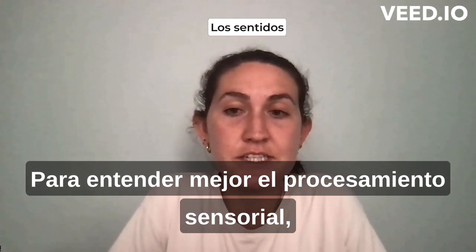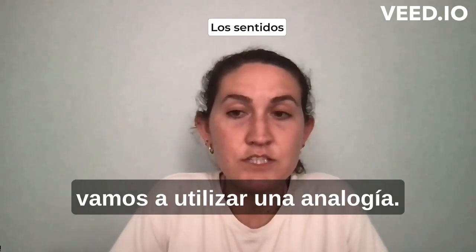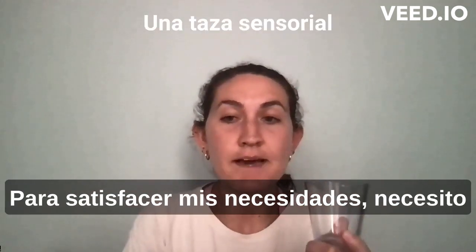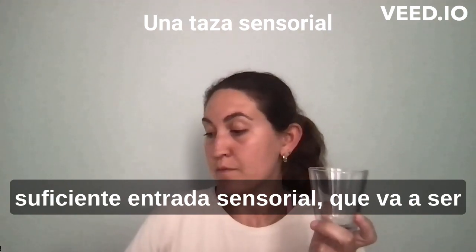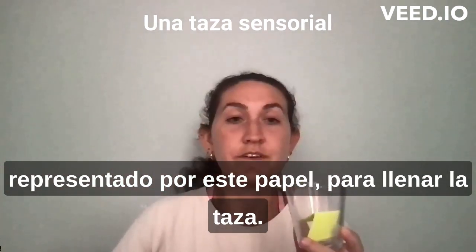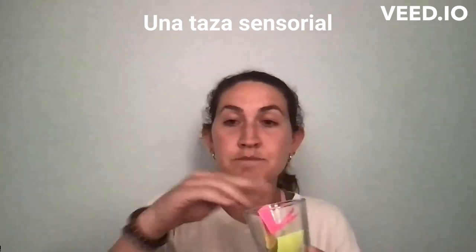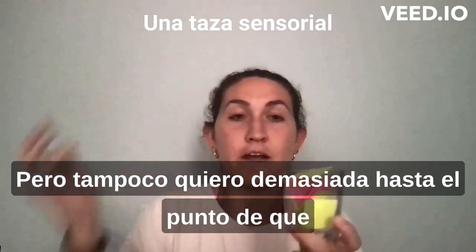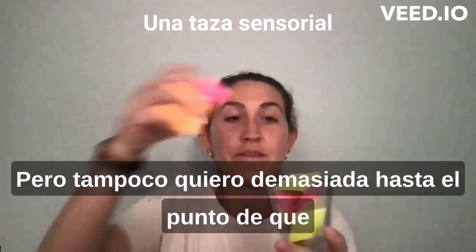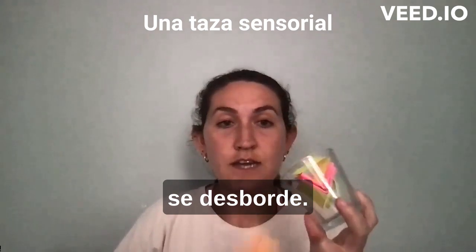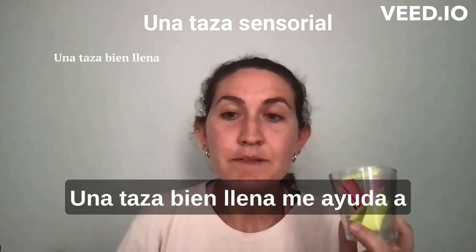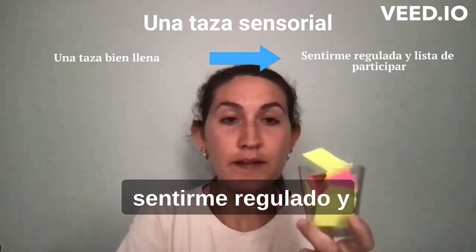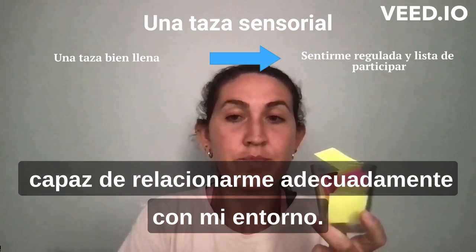To help better understand sensory processing, we're going to use an analogy. This is a sensory cup. To have my sensory needs met, I need enough sensory input, which is going to be represented by this paper, to fill my cup. But I also don't want too much input that my cup overflows and is spilling out. A cup that is filled just right can give me the amount of input to feel regulated and be able to engage appropriately with my surroundings.